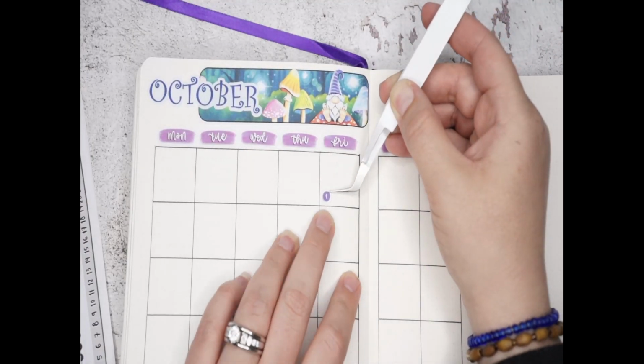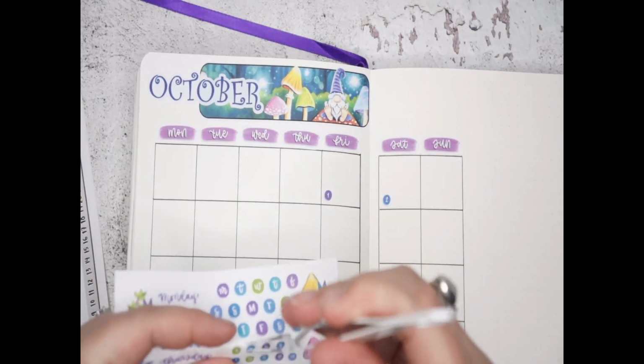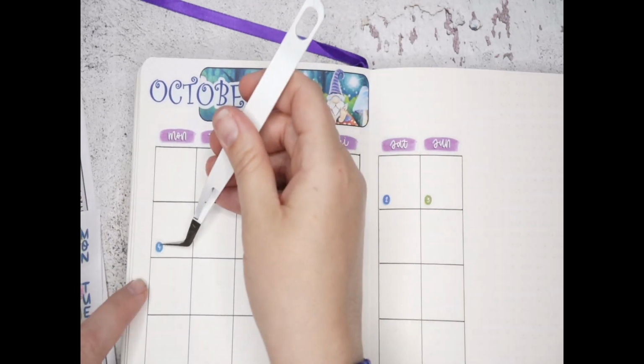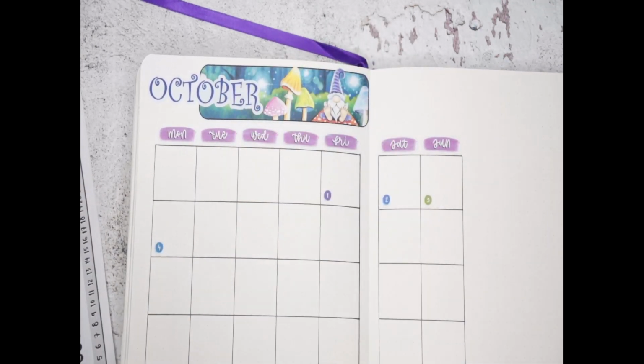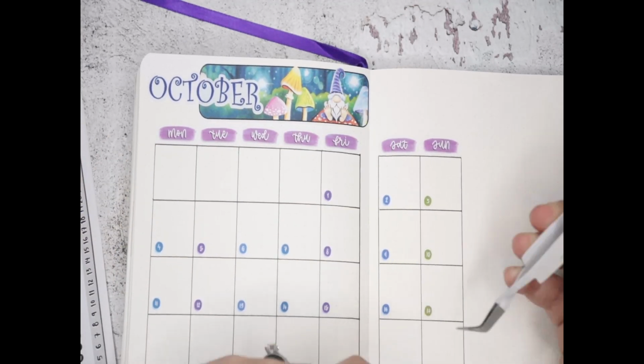If you bullet journal, I'd love to know, do you always use a calendar spread, and do you use a traditional calendar spread like this one, or do you go with something a bit more different like a round one or a linear calendar? Now I'm just using the number circles that came with the kit to date my calendar.